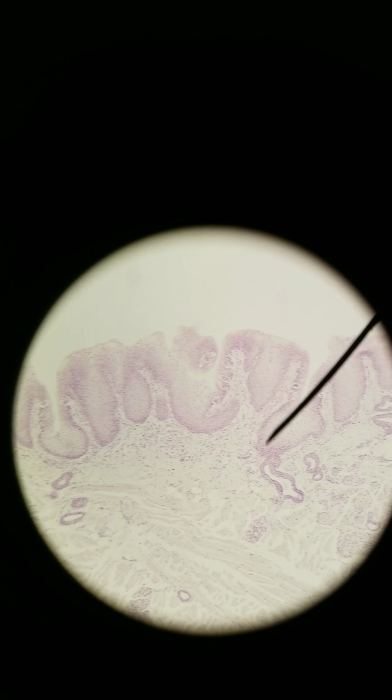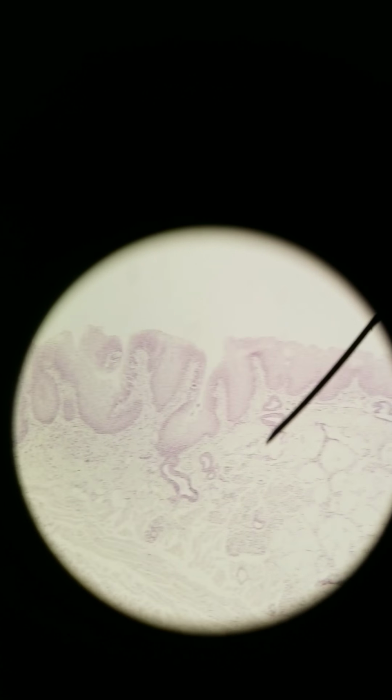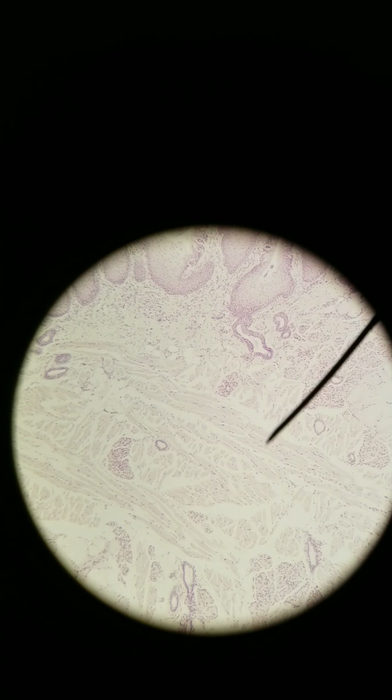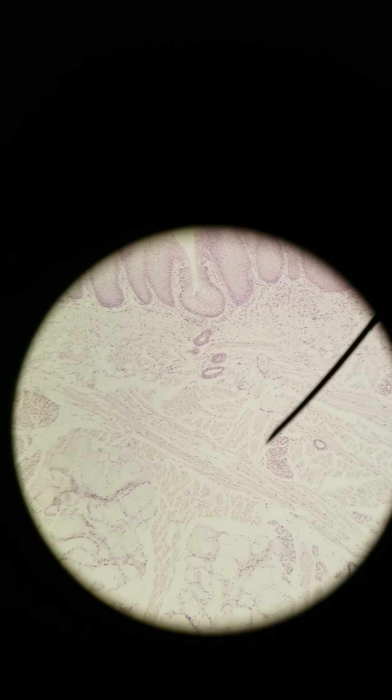We're at 40x right now. Let's go to 100x total. Okay, we got a little bit of a better picture. I still want to go a little bit closer, just so you can see. Here you can see the skeletal muscle, some in longitudinal section, some in cross section. It's a mix of things. But let's go closer still. 400x now.